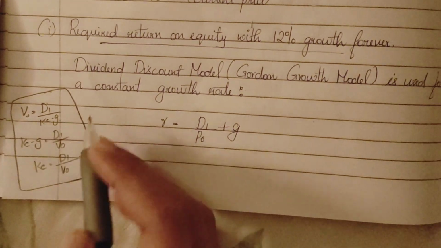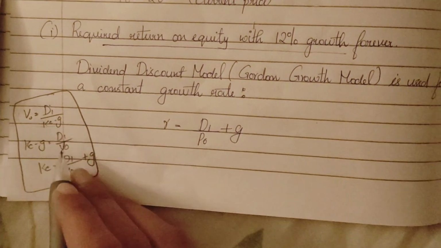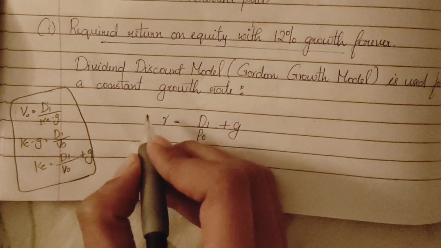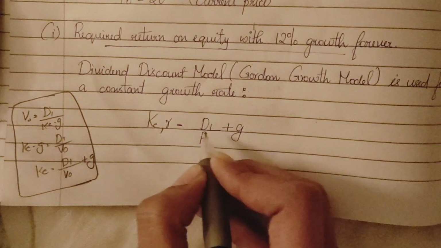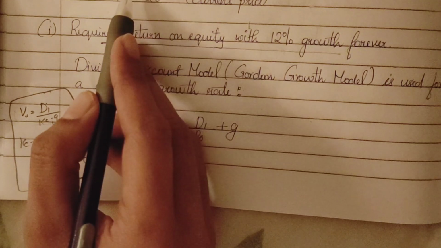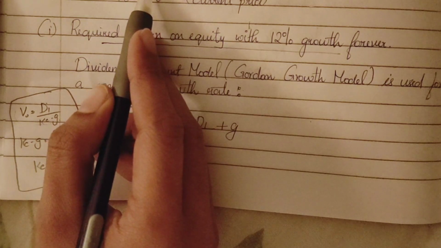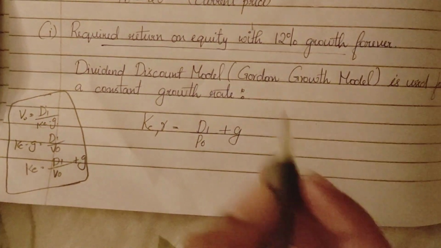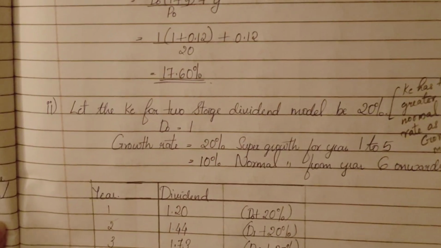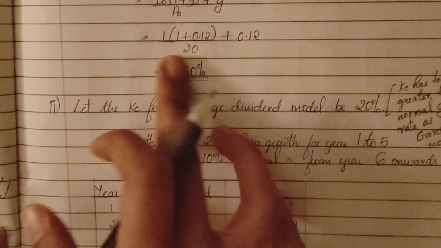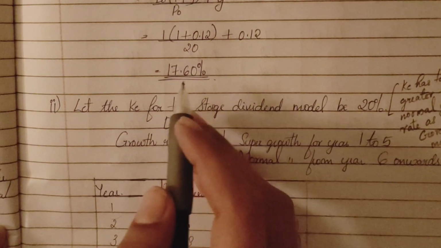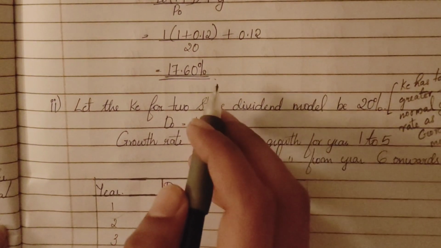So from this formula, KE minus G is equal to D1 divided by V0. KE is equal to D1 divided by V0 plus G. So KE is equal to D1 divided by P0 plus G. D1 is D0 into 1 plus G. 1 into 1 plus 12 percentage divided by P0 which is 20, plus G which is 12 percentage. 1 into 1 plus 0.12 whole divided by 20 plus 0.12. 17.60 is the required return on equity using a dividend discount model approach.